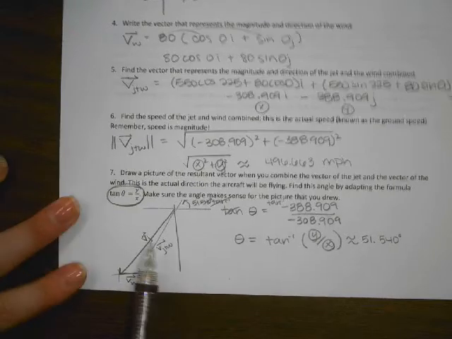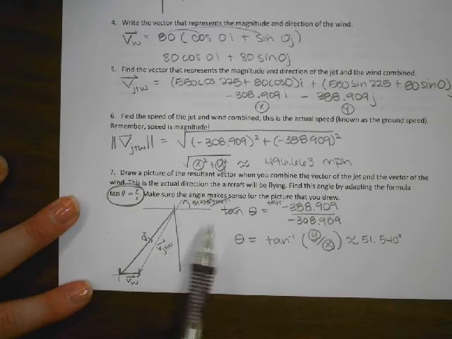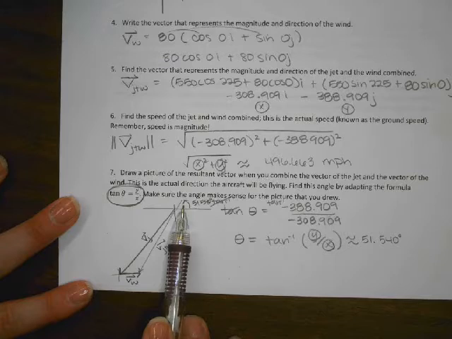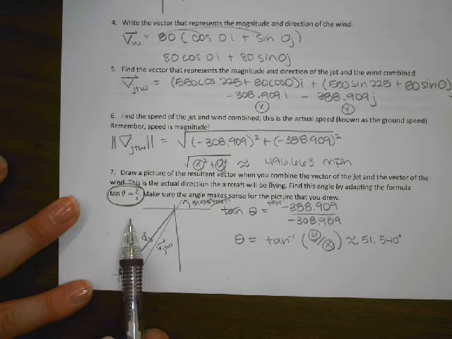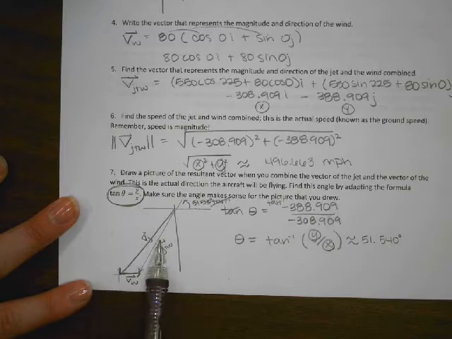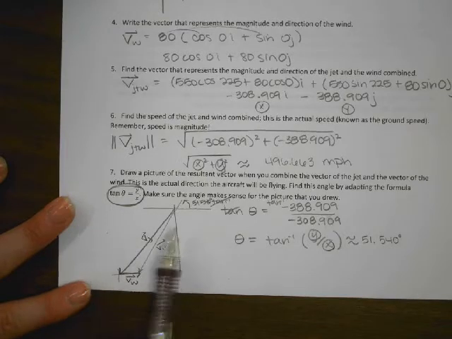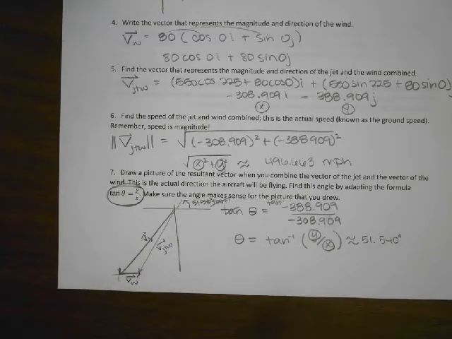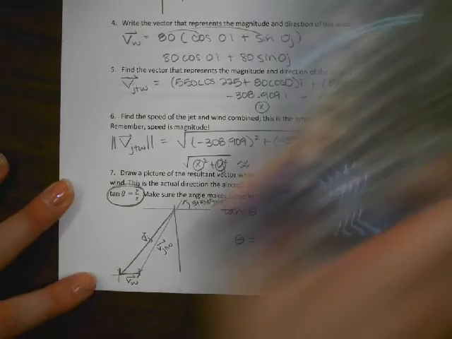Now the reason you draw the picture is so you can figure out if this answer the calculator gives you is right, or if you need to add 180 degrees and put it on the other side of the unit circle. It will be one or the other. It's never anything other than that. So the nice thing about these problems is that like half the time the answer is what you wanted it to be. But in this case, we got to fix it.